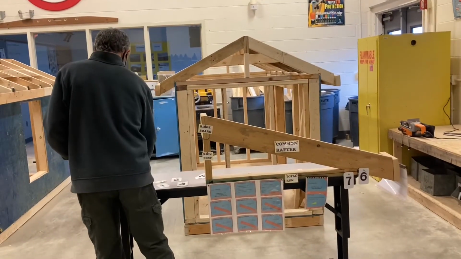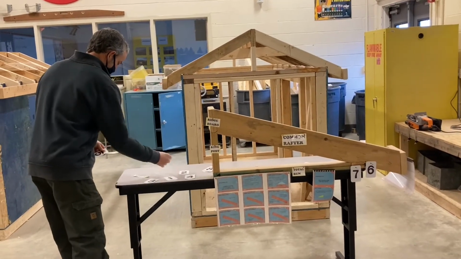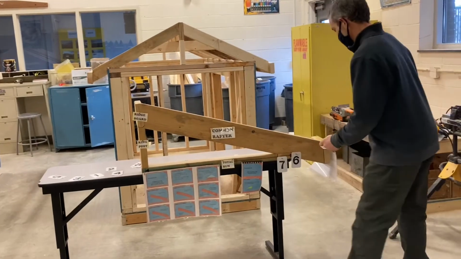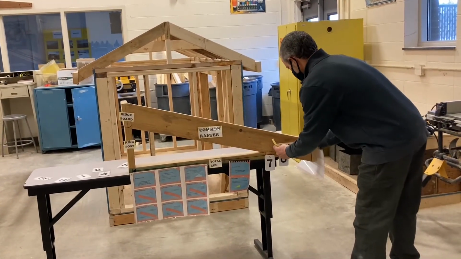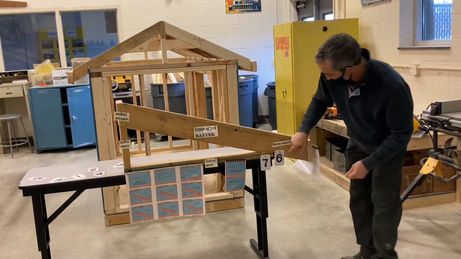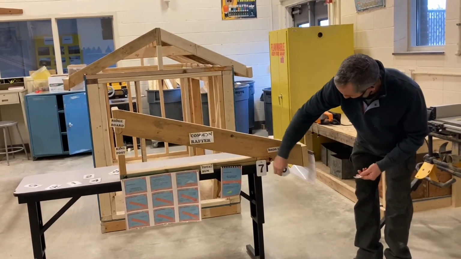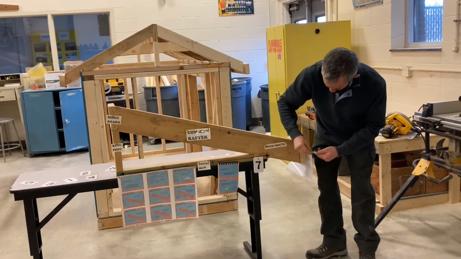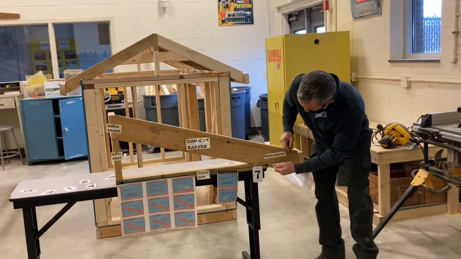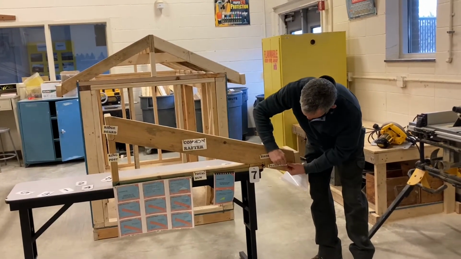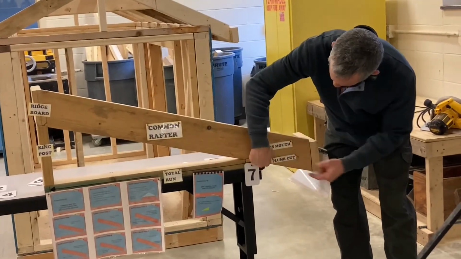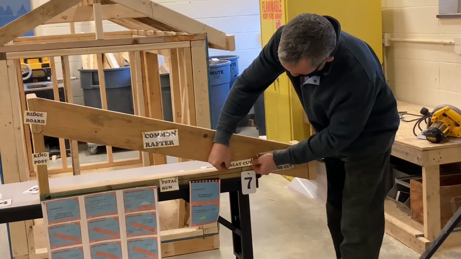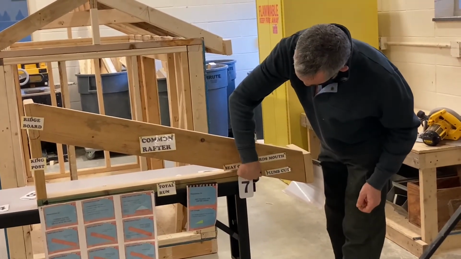We have 3 left. We have our bird's mouth, our plumb cut, and our seat cut left. But the way it works is the bird's mouth goes right here. Then we have our number 6, our plumb cut, right here. The bird's mouth is referring to our seat cut and our plumb cut. So our plumb cut goes right here, which you can install, and that refers to the plumb cut of the bird's mouth. And then the last one here, number 7, is going to be the seat cut of our bird's mouth.